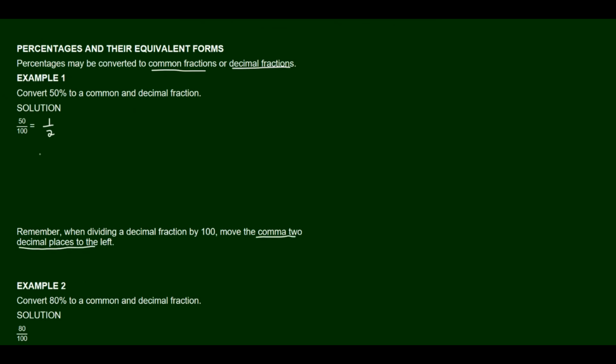Look at 50, write your 50. Right, where is the comma for 50? It is at the end of the number. So your comma is here at the end of 50. You move the comma to the left how many times? 2 times. So we say 1, 2. Now the comma is here. This is where the comma is. And then you put your 0 there. Okay. So it means 50% is equal to 0.50, which can be written as 0.5.